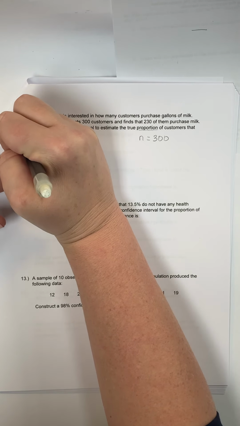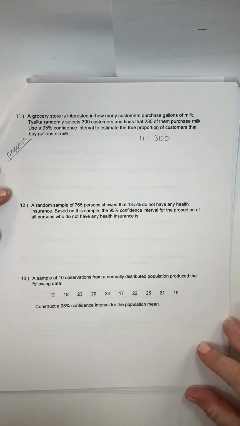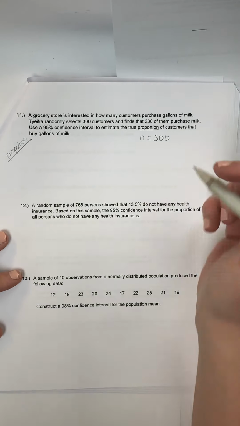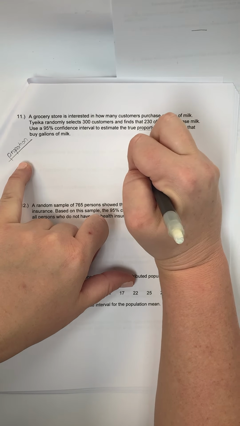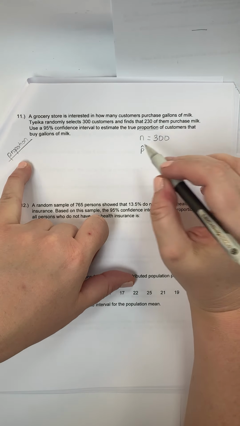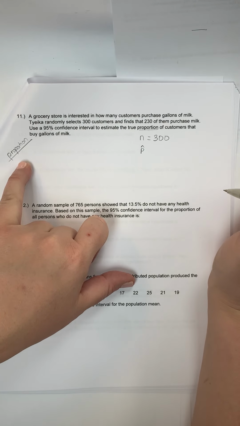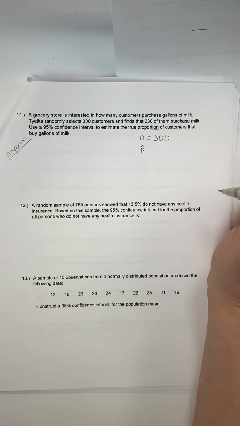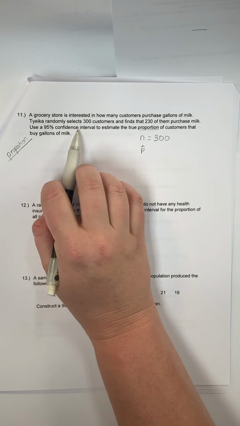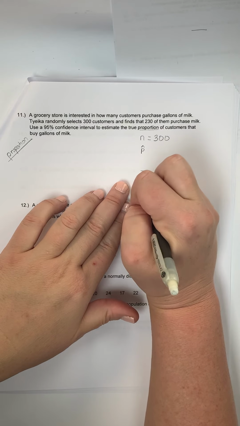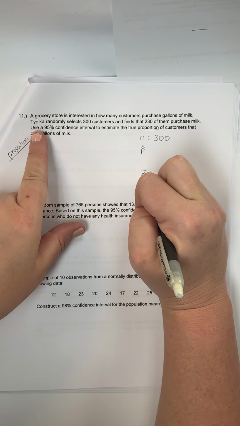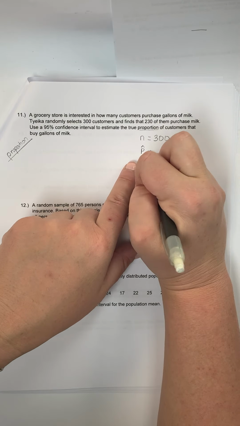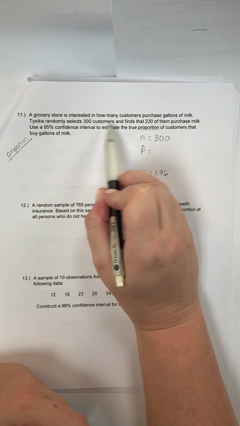So this is a proportion problem, okay? But it's set up pretty strange because in order for us to have a proportion problem, we need a p-hat. A p-hat is a decimal, or at the very least, it's a percent that we can turn into a decimal. I don't have either one because this is Z. This is for our confidence interval. A Z of 95% is going to give us 1.96. Your p-hat is hidden in this sentence here with Taika.